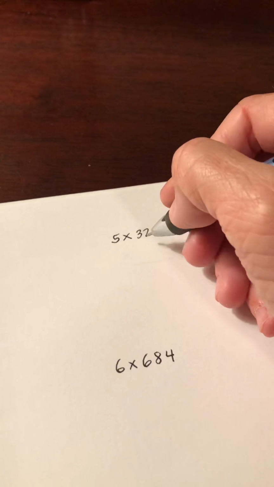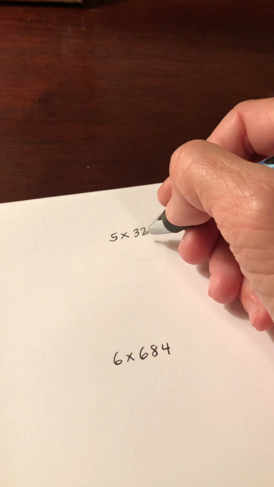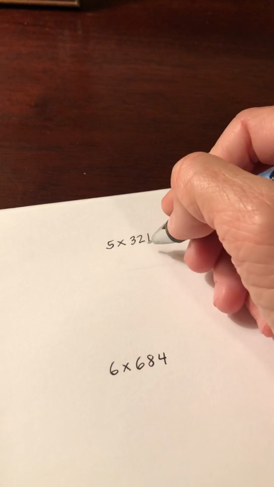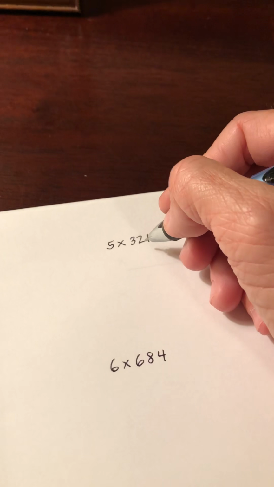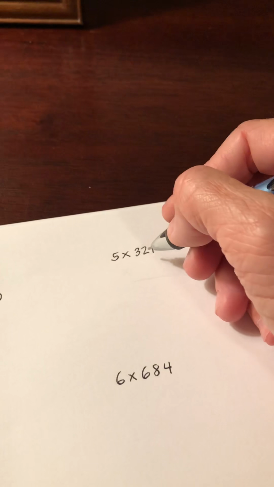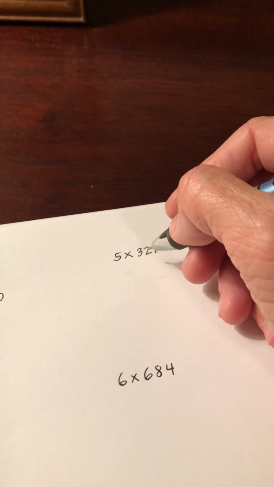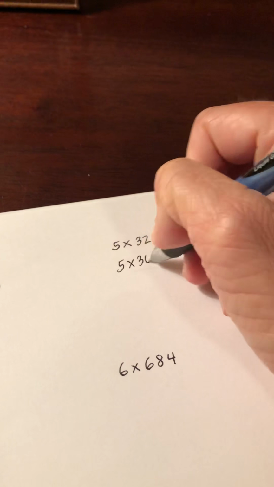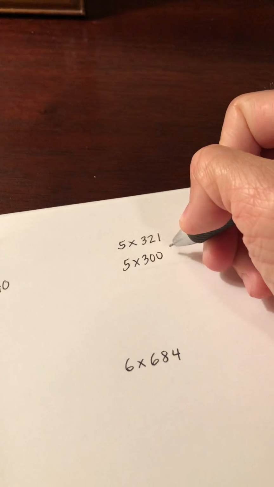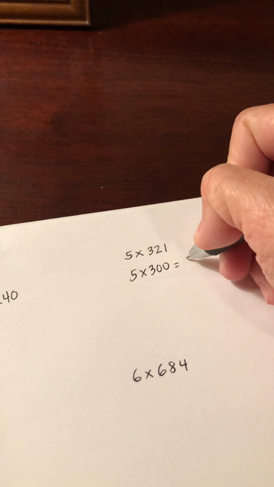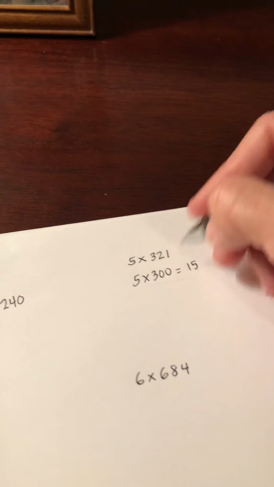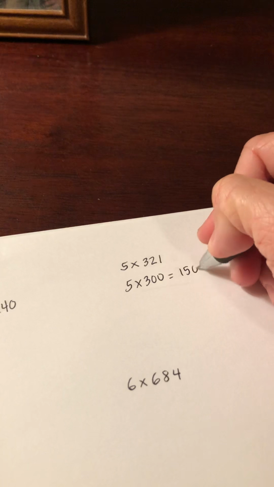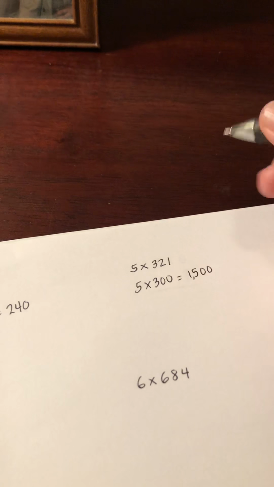All right, for 5 times 321, we talked a lot in our last chapter about making a precise estimate and how if we rounded to the nearest 10, that would give us a precise answer. But for our purposes here, we want it to be easy mental math. So I'm just going to make this into 5 times 300. So I'm just going to round to the largest place possible. That'll give me 15. It's 15 hundreds. So 15 hundreds is 1,500.